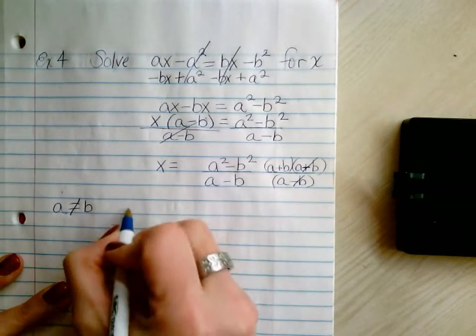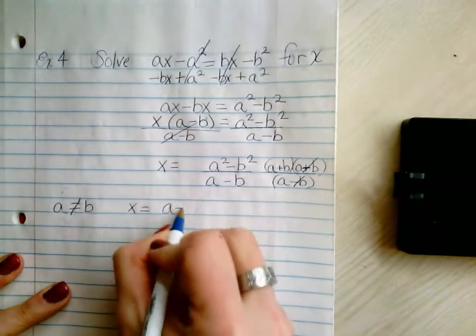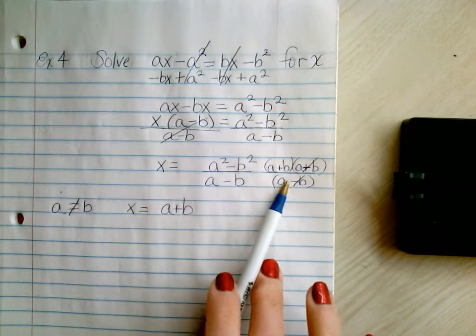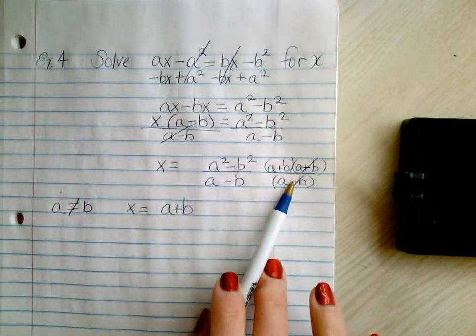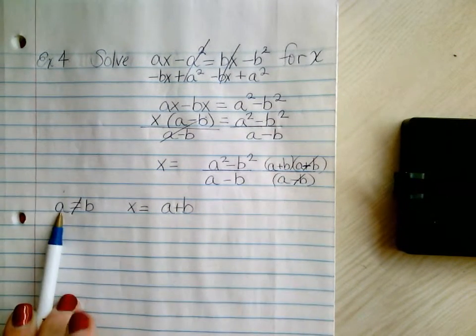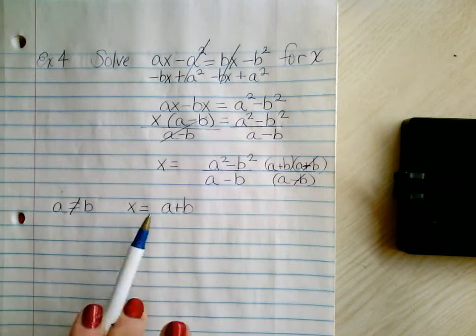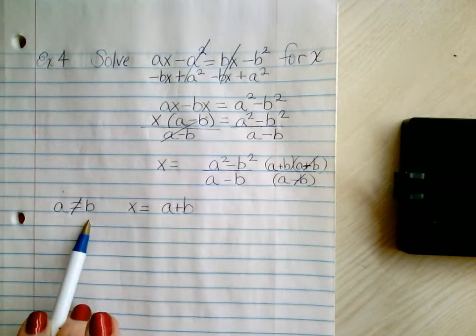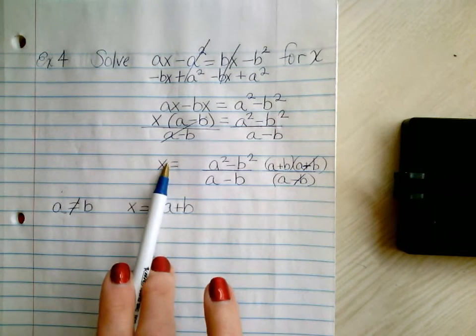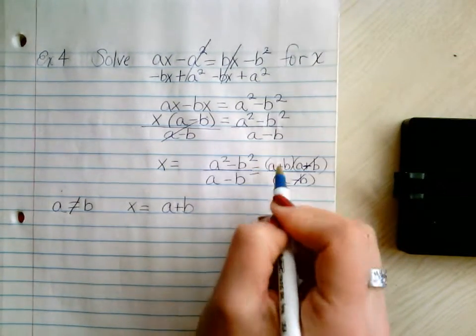Reduce, reduce. x equals a plus b. Always look at your denominator when it's almost to that final piece of crossing stuff off. Find your exclusions, list those, reduce, reduce. And what is left is x equals a plus b.